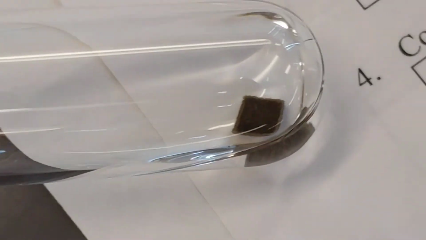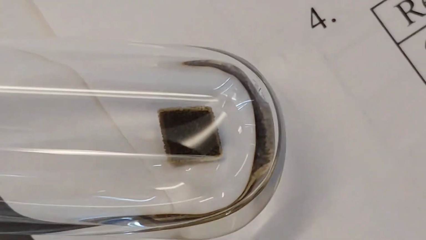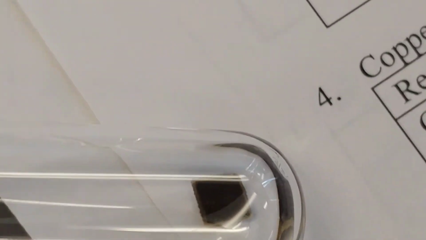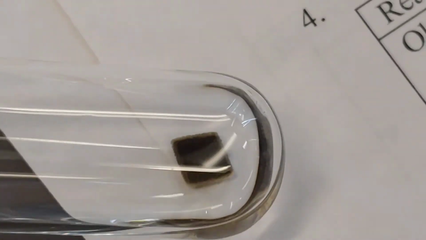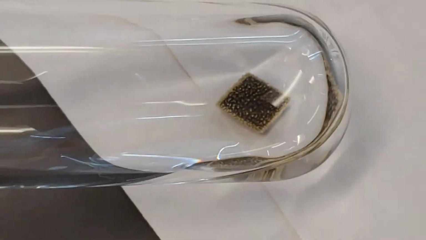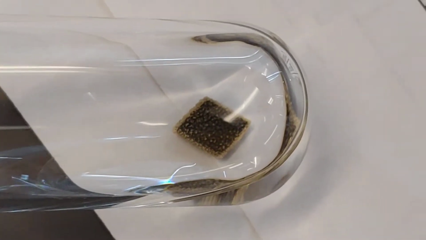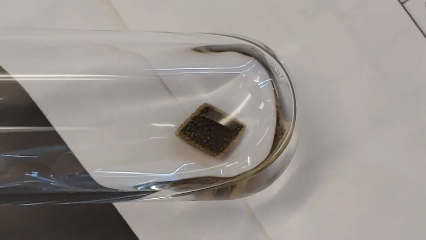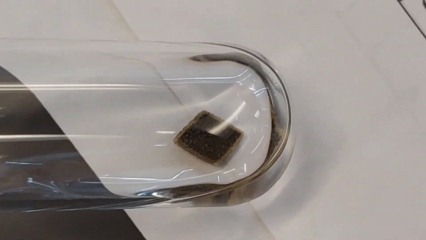Okay, there's my copper metal in the silver nitrate. Now maybe you can see a little more clearly what the color change is in that sample. Okay, so there you go. There's copper metal plus silver nitrate.